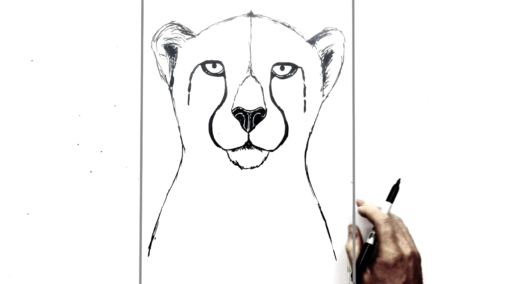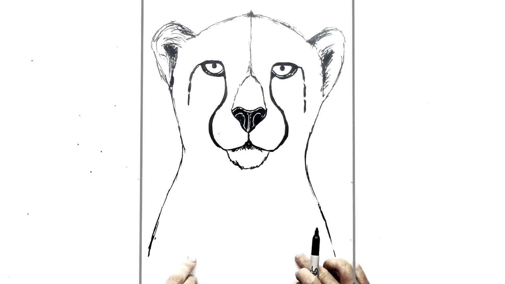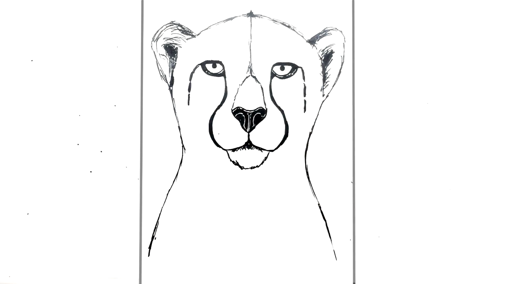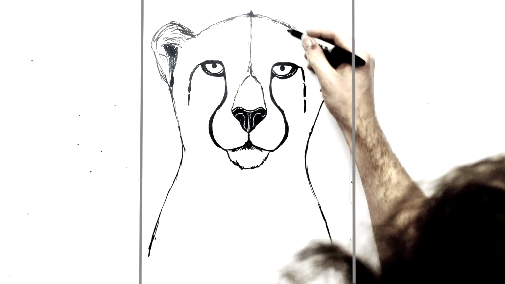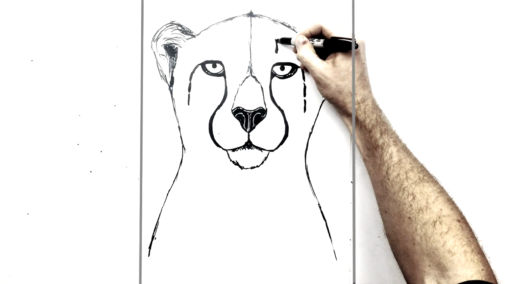Now, the spots, right? We have lots of spots on a cheetah, and they get bigger as they go down the body. They're smaller around the face. So we have two big ones just here that stick up just above his eyes.